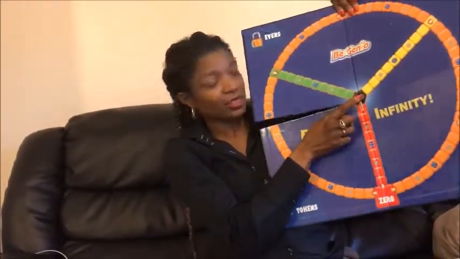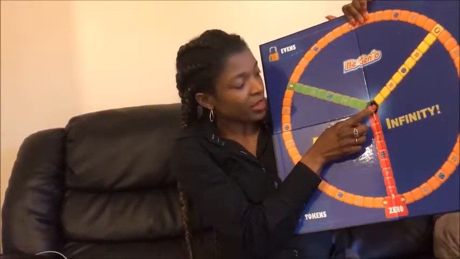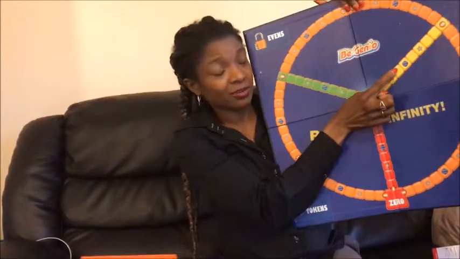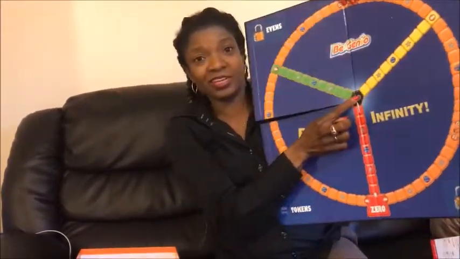Also, on infinity, you have to make sure that you land exactly on infinity, because you cannot go past infinity. So again, if you are somewhere here and you roll an 8 and a 4, then you do 8 minus 4 and land on infinity.